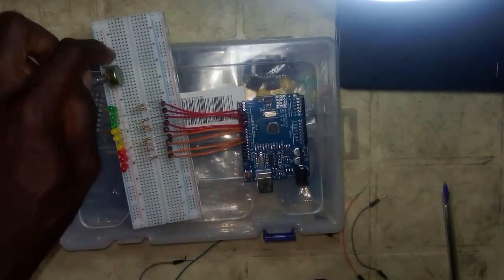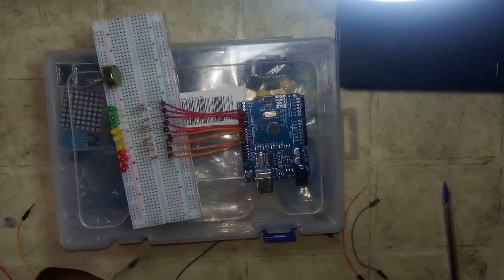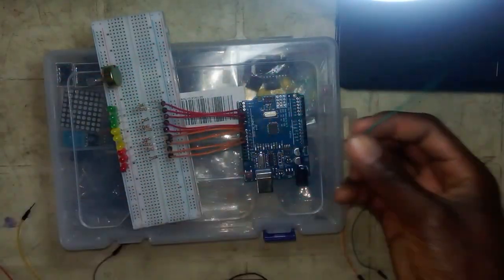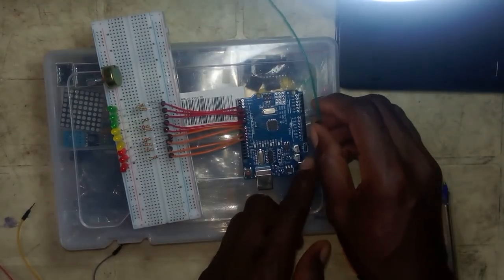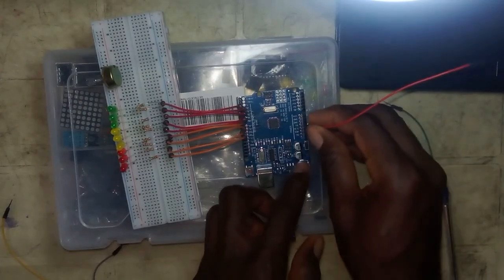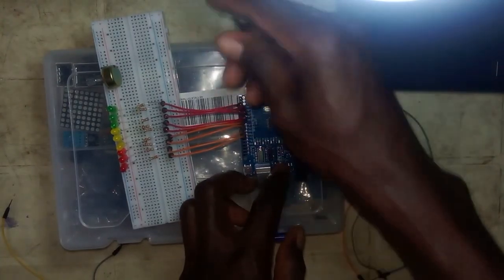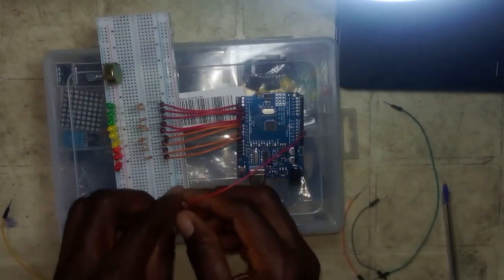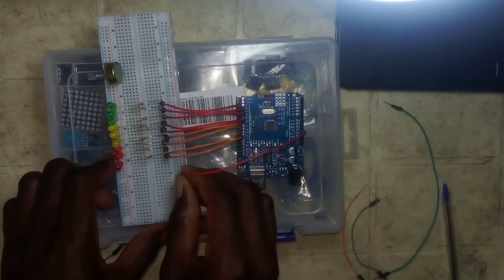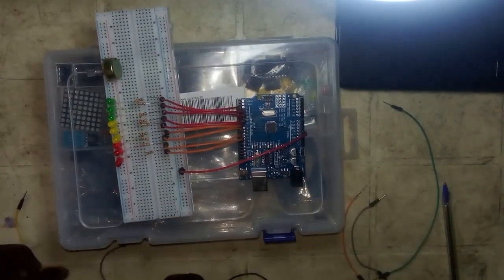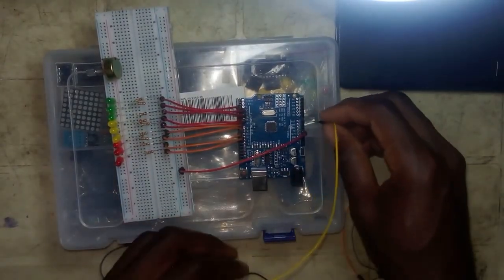Okay, so we have this guy there. All we have to do is connect the 5 volts of the Arduino, or let me use this for 5 volts of the Arduino, to power the positive rail. Let me just put it closer. Positive. Then I will use this for the negative, that's for the ground.